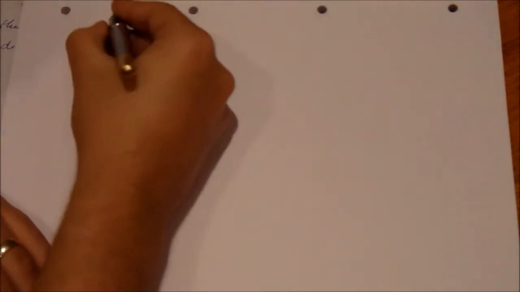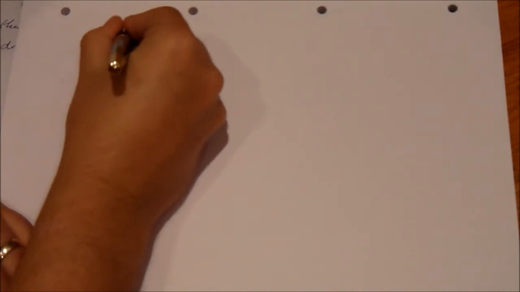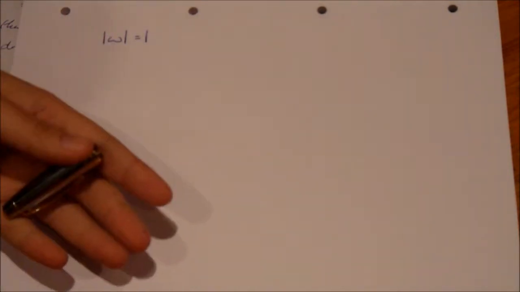First thing to bear in mind here is that the modulus function is simply a length or a distance function. So if you were to write modulus of w is equal to 1, all that's really saying is that the distance from w to the origin for any point w is equal to 1.